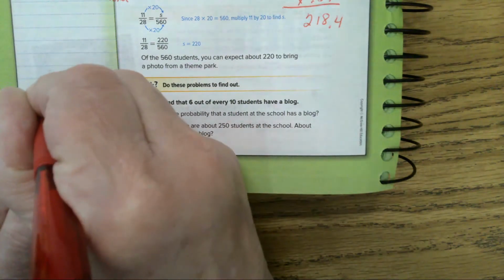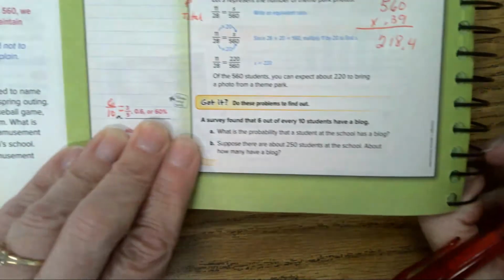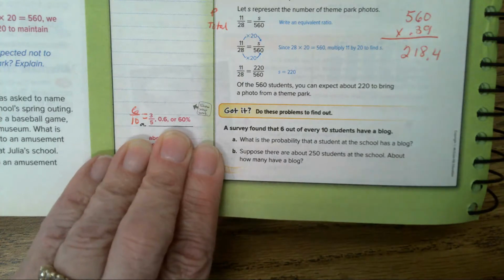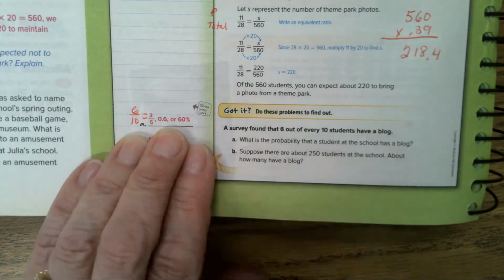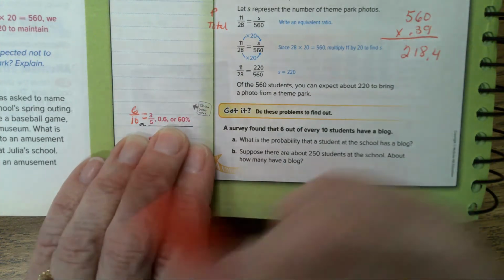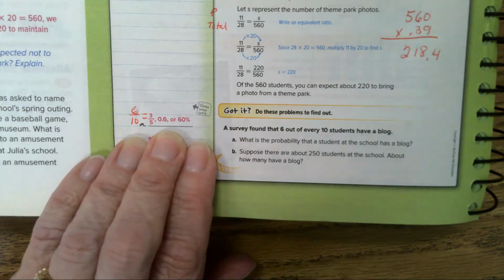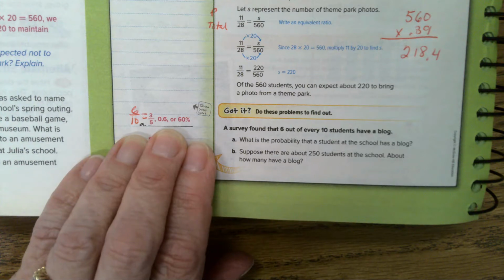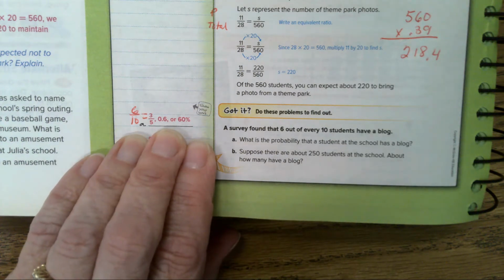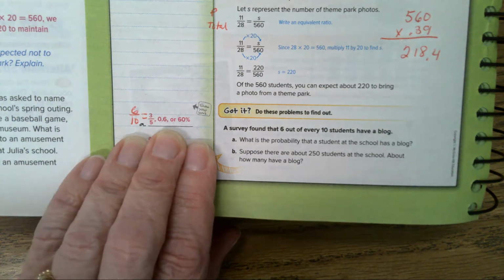You simplify that fraction. Someone said, do we ever simplify fractions? So, does everyone see how we started off with 6 over 10? You simplified your fraction to 3/5. You changed it to a decimal and then changed it to a percent. Okay, so those are the answers for part A.